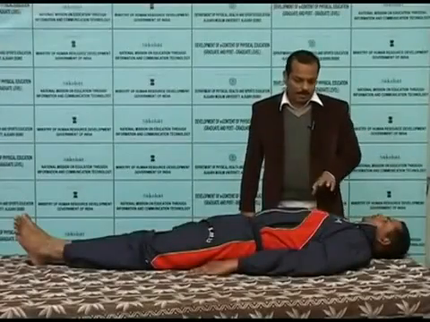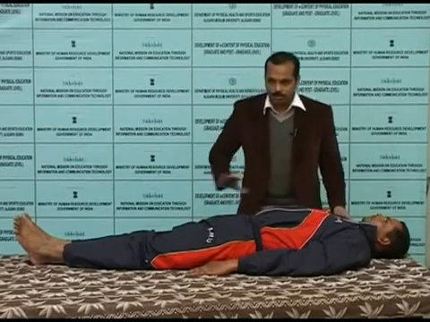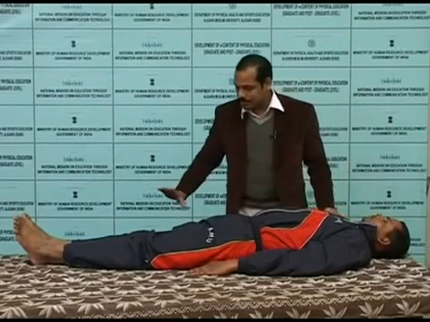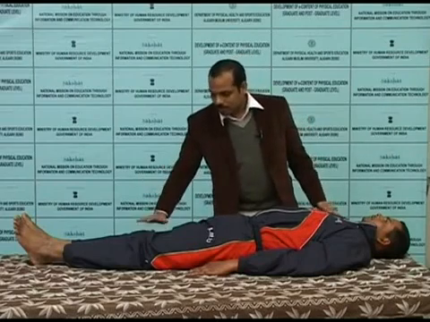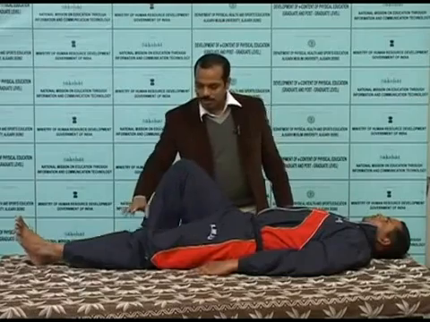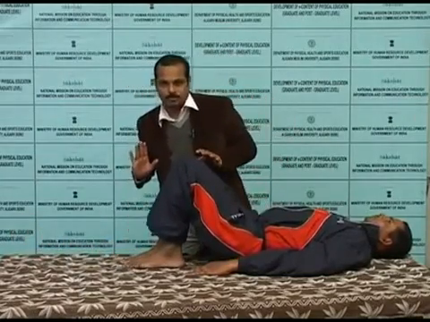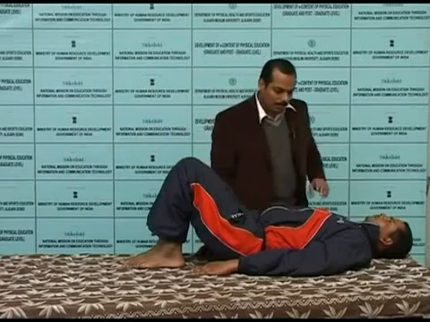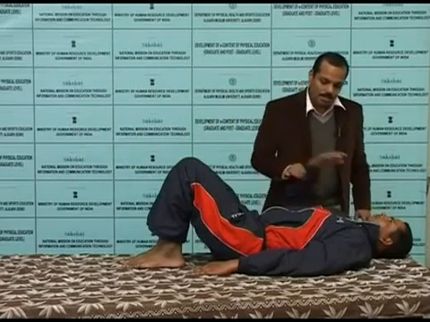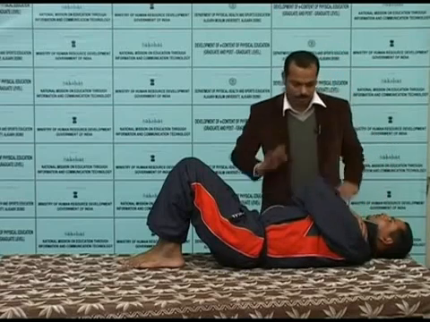The next type of exercise is hip rolling. The person should lie flat on his back on the table, on a flat surface. We ask the subject to bend his knees, with the feet flat on the table. Now we ask the subject to cross his arms over the chest.